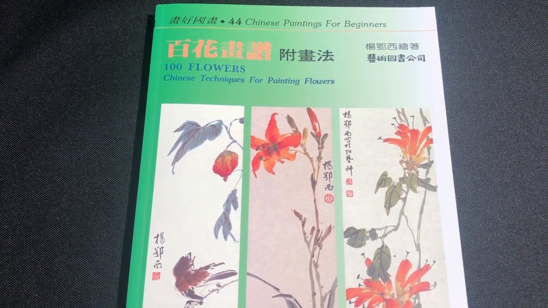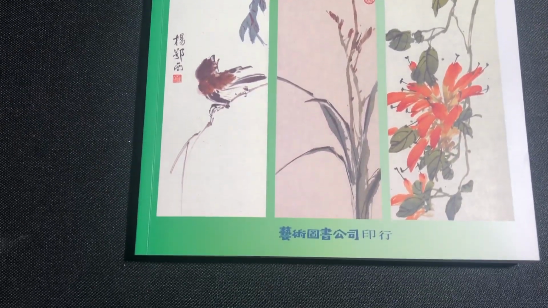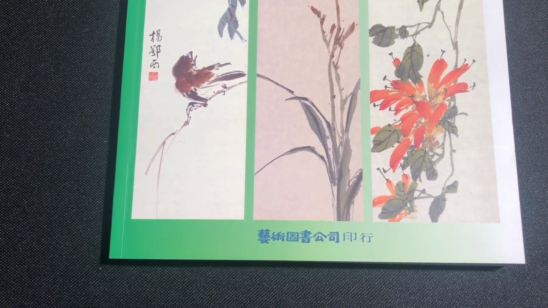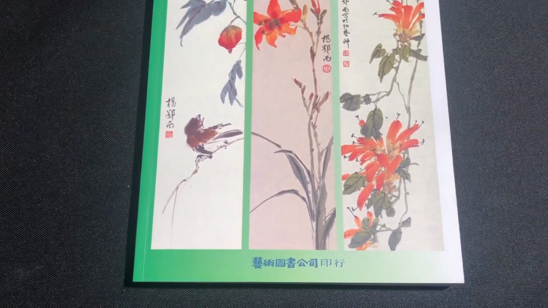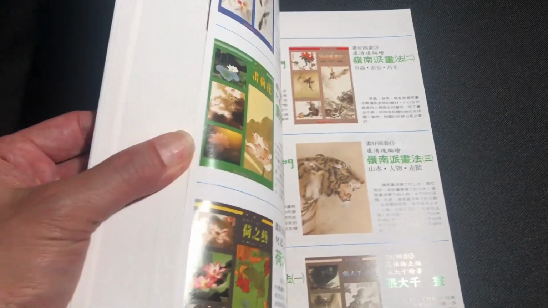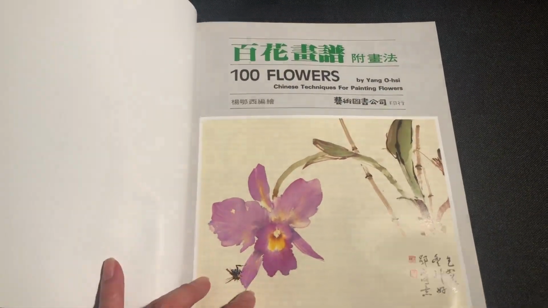Before we get into the details of the book, we want to talk about the basics. The book is approximately 8 1/4 wide by 11 3/4 tall, and it has approximately 239 pages. So we're going to just dive right in and get into the book in detail here.